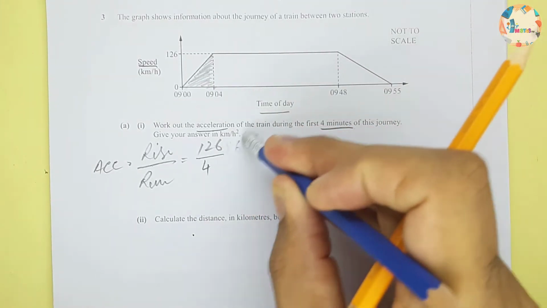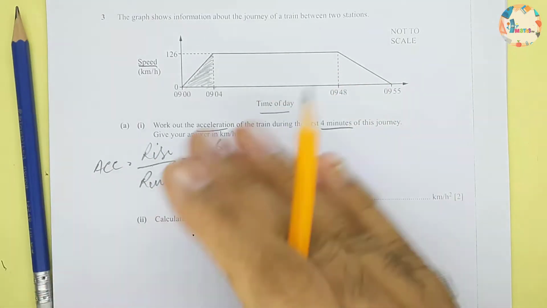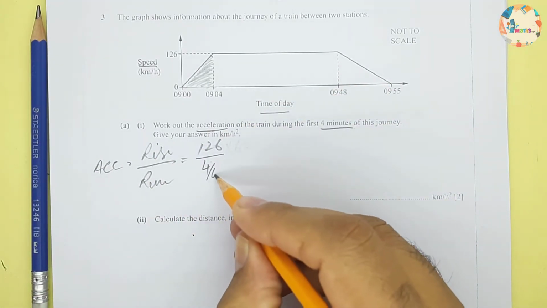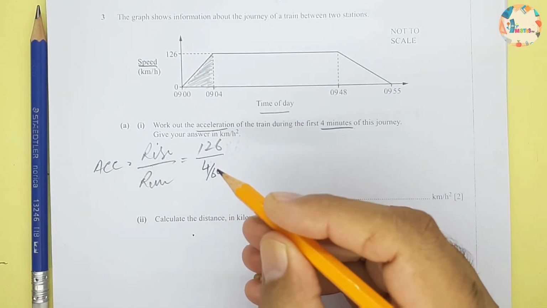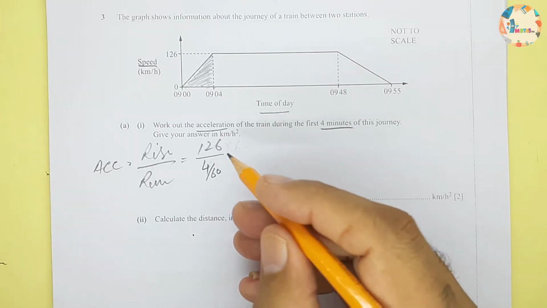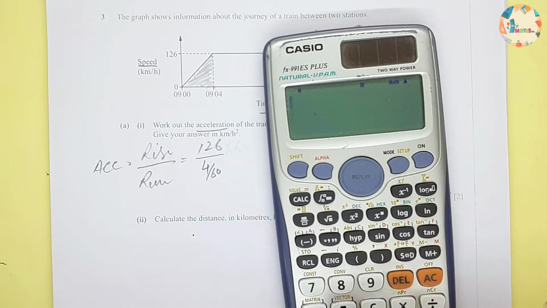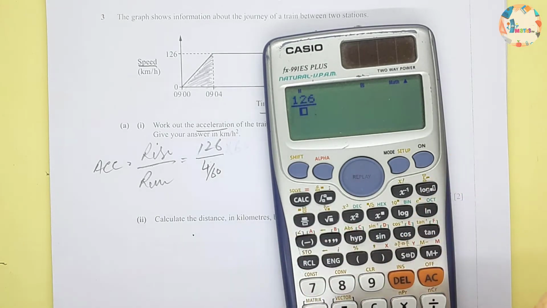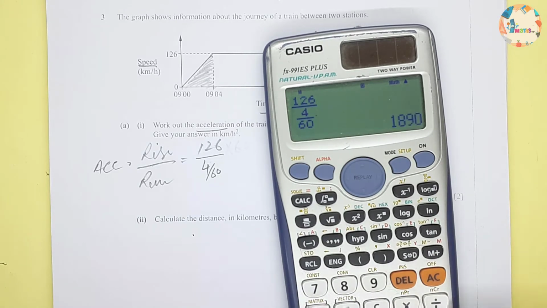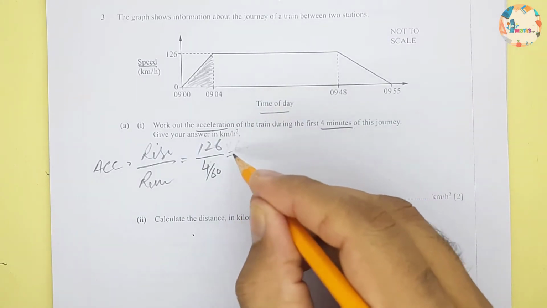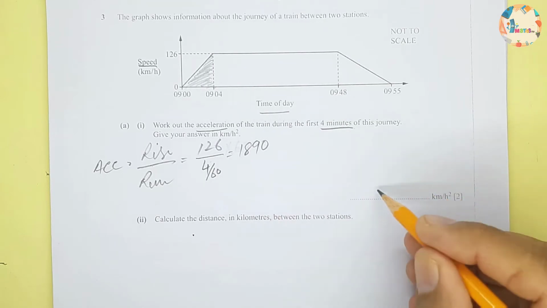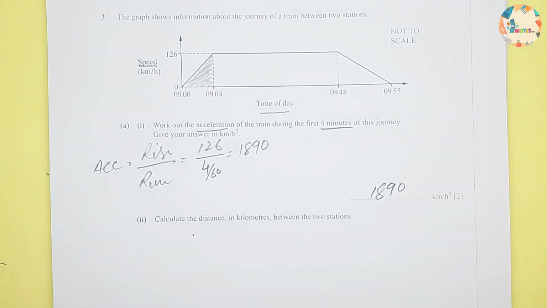So what I will do, I will divide this 4 by 60. So I will write like this so that you can understand better. Now just we have to calculate this. So if we take 126 divided by 4 and again divided by 60, we will get this 1890. This will be better, 1890, and your answer will be 1890.